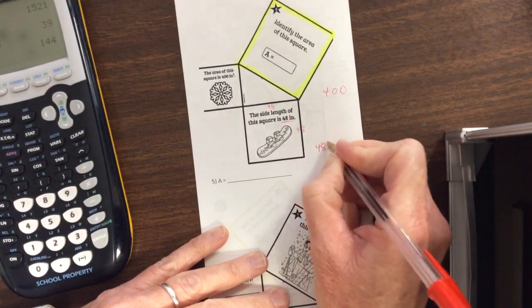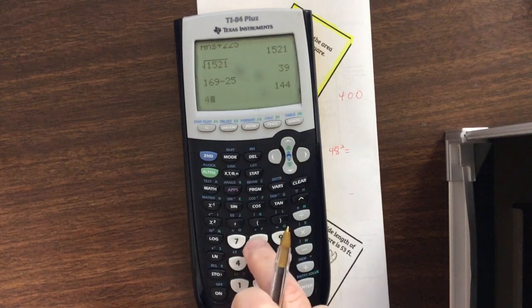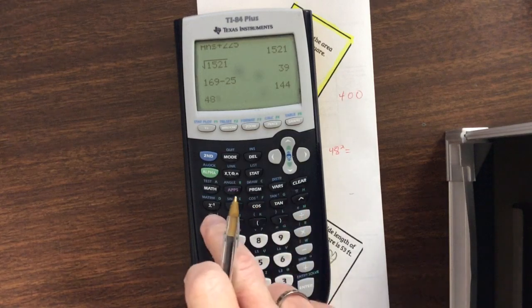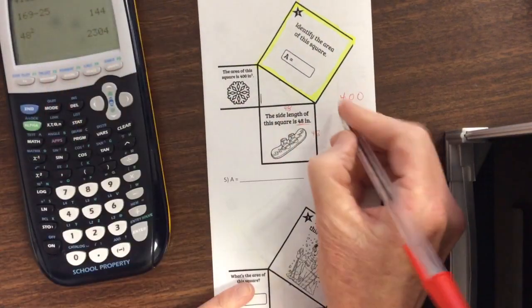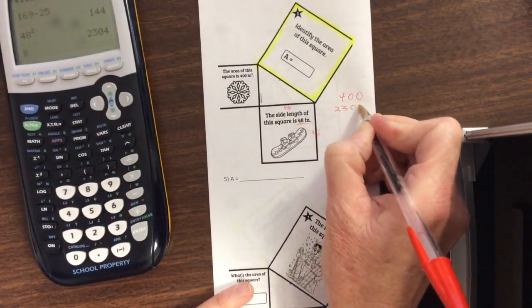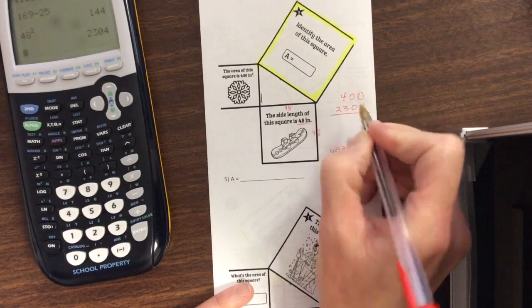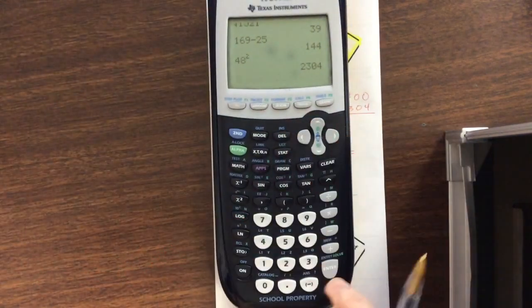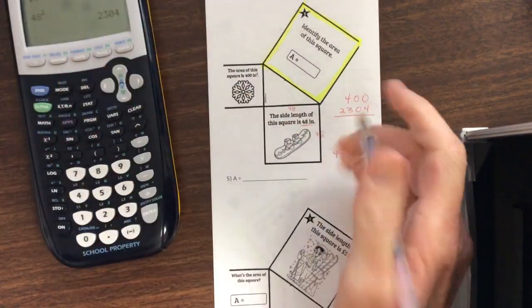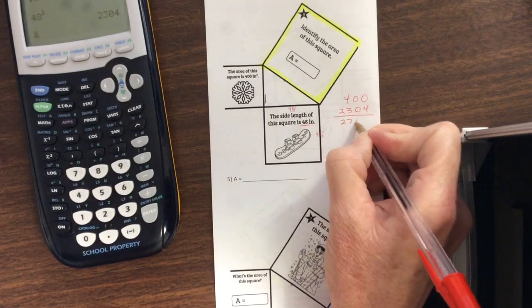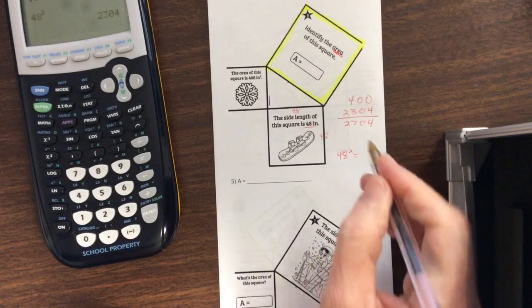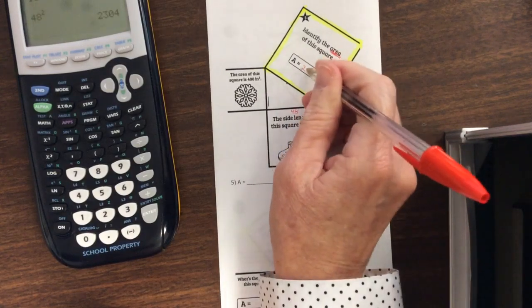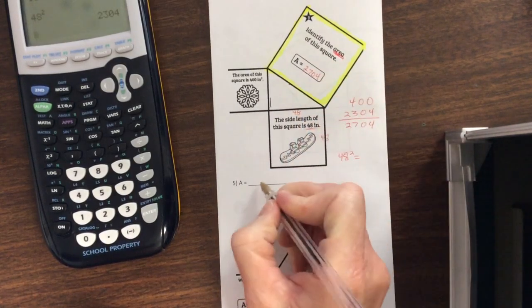So 48 squared is going to be 2,304. So we need to add these together. Well, we can just do that by hand. 2,704. And they just want the area, so we have it. 2,704.